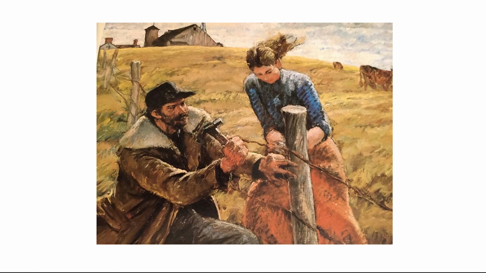Now, speeding up a little bit farther, we have an example here of the golden age of illustration, and that's Harvey Dunn.